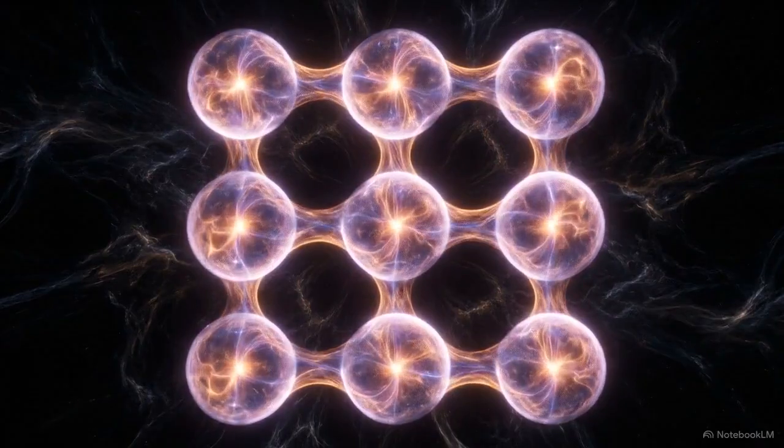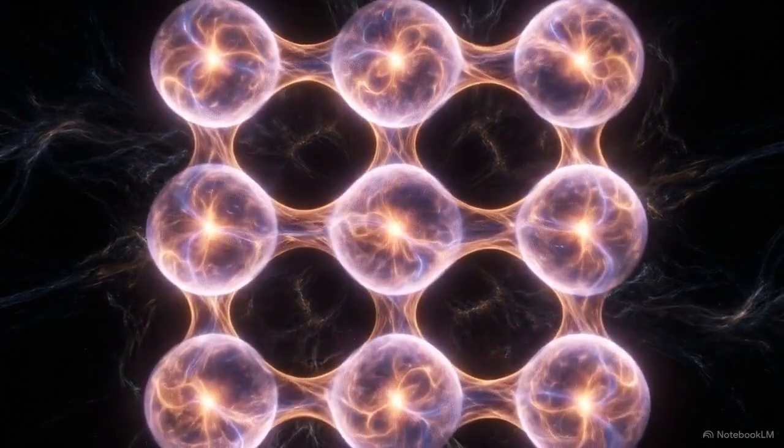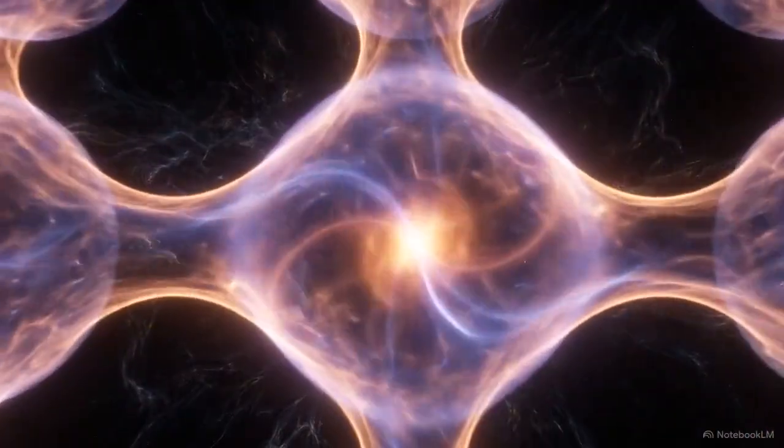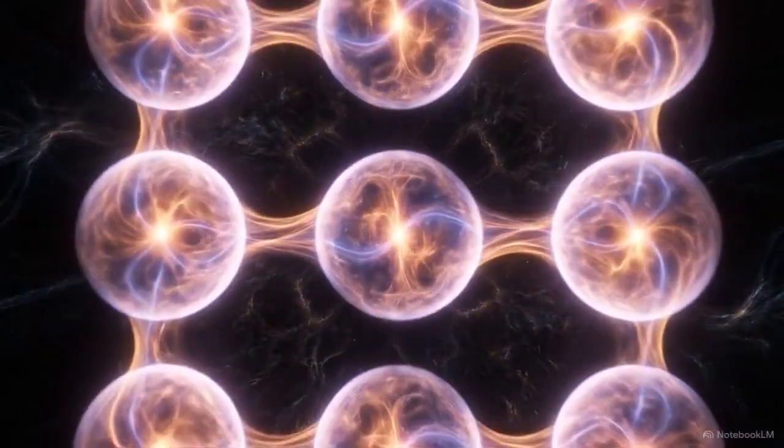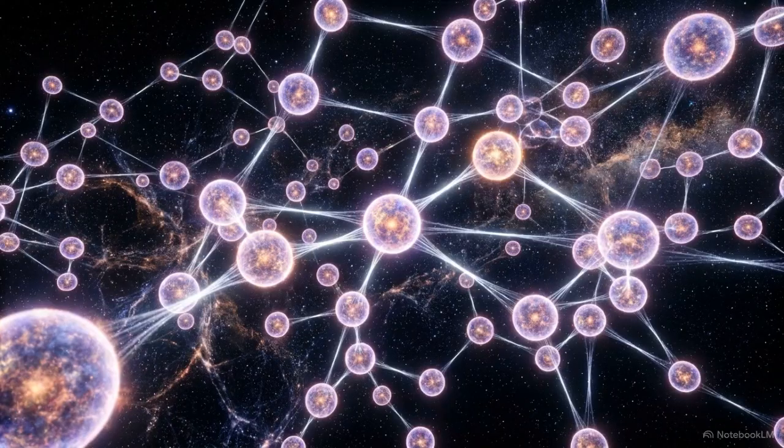We are going to map exactly how these invisible, bouncy structures link up to construct everything you can see and touch. The universe exists as a massive, synchronized ecosystem of spinning spheres, each one constantly interacting with its neighbor to maintain the structure of reality.